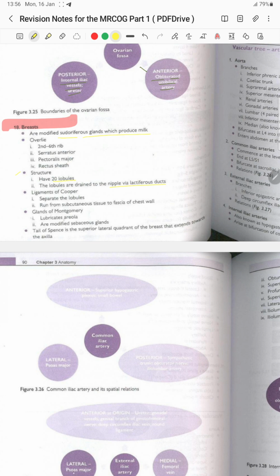The glands of Montgomery lubricate the areola, and they are modified sebaceous glands. The tail of Spence is the superior lateral quadrant of the breast that extends towards the axilla.